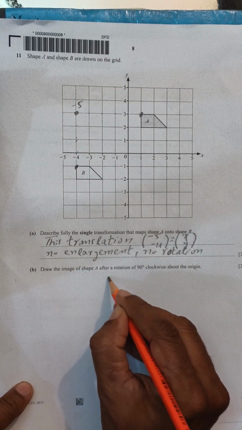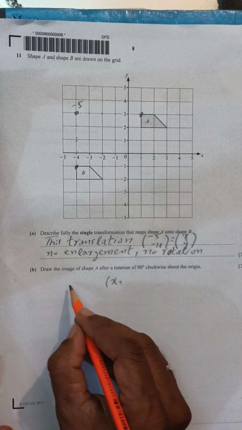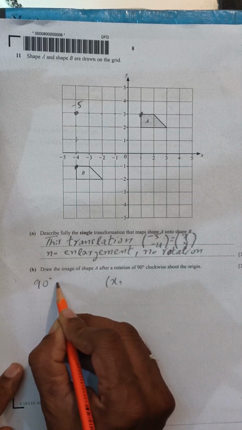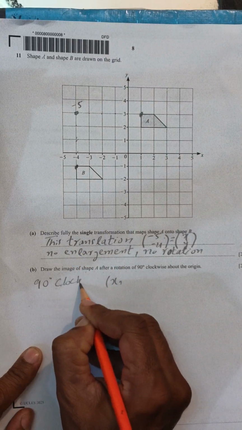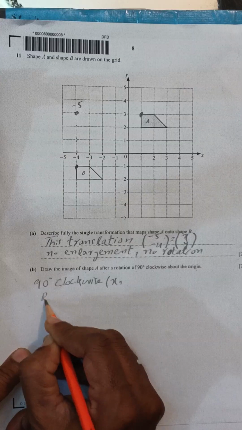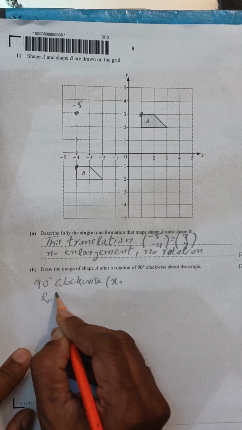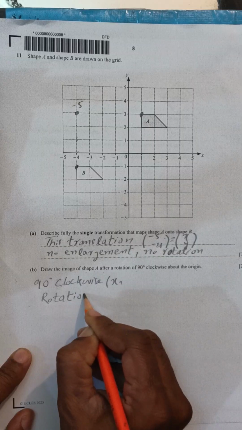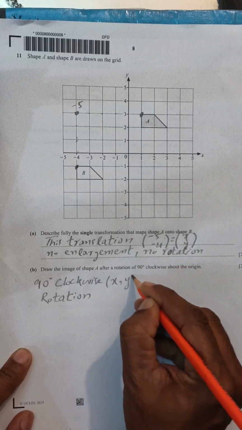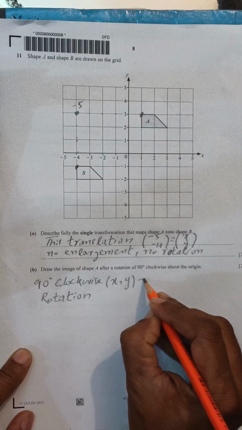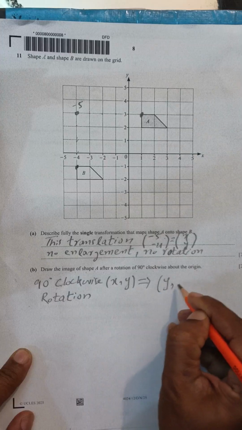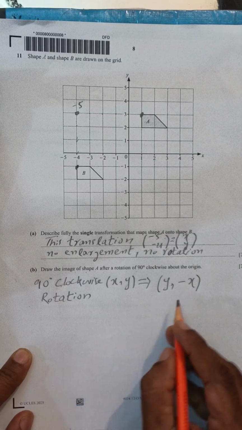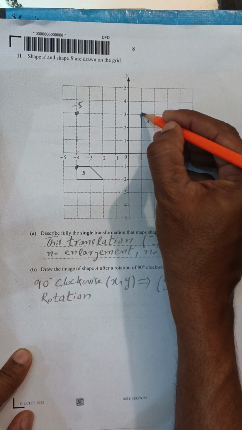For example, a point (x, y) under a 90-degree clockwise rotation becomes (y, -x). So now select the points.